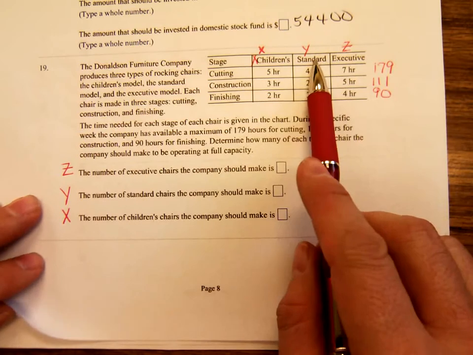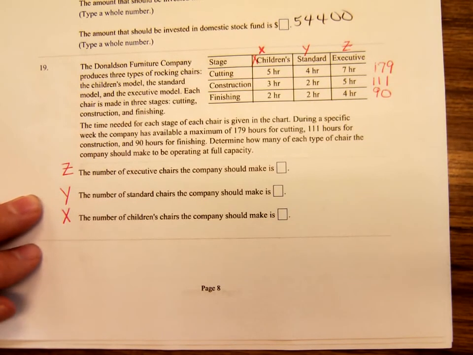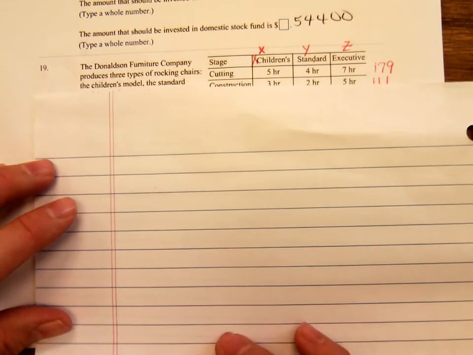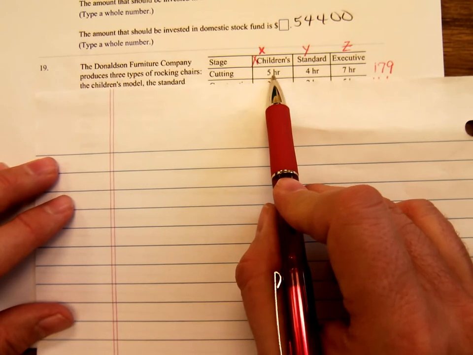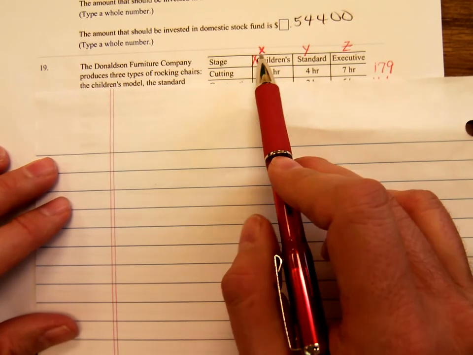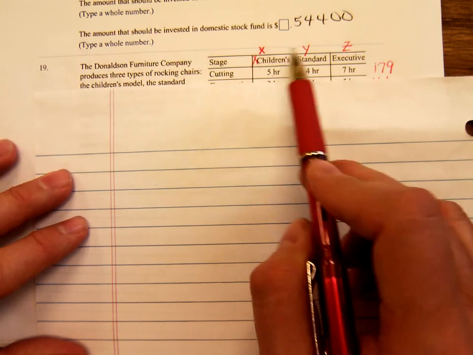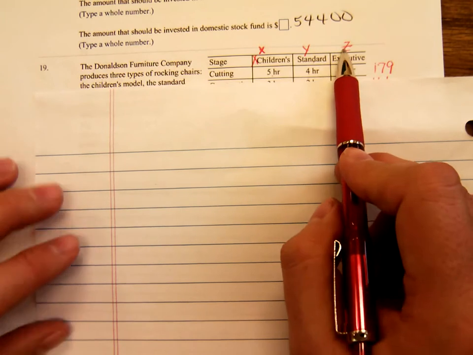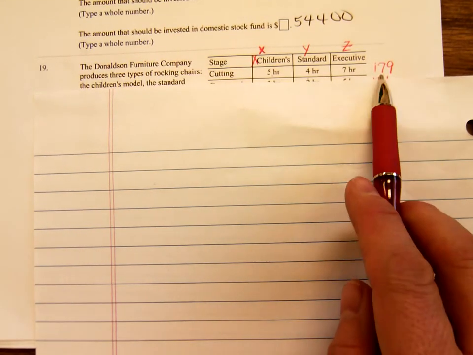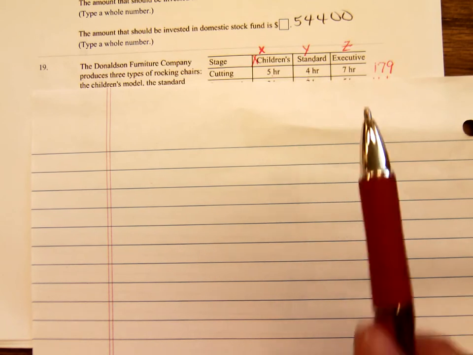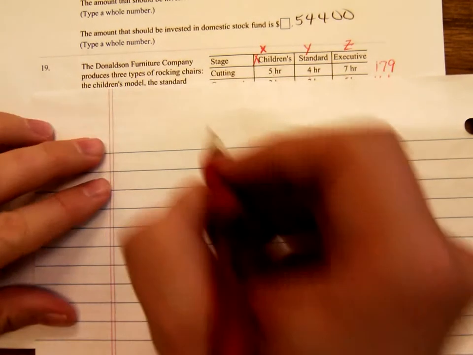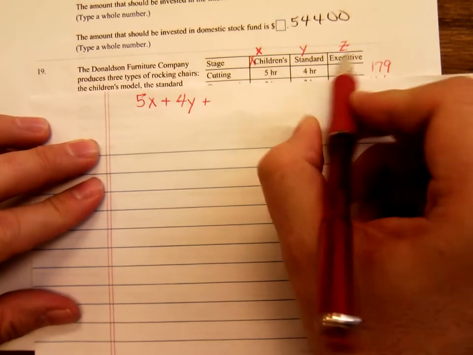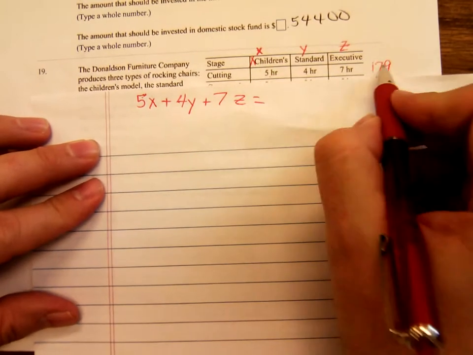Now, if you want to label this X, Y, and Z like that, that's okay. That's fine. But you can almost see the equations right here. You have a cutting equation. It takes 5 hours cutting for every children's chair, 4 hours cutting for every standard chair, 7 hours cutting for every executive chair. They have 179 hours available for cutting. So that equation would be 5x plus 4y plus 7z equals 179.